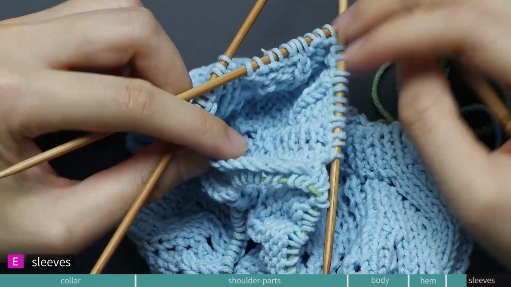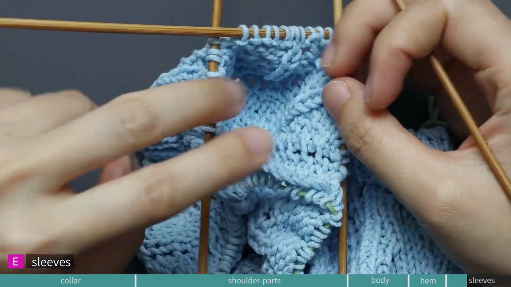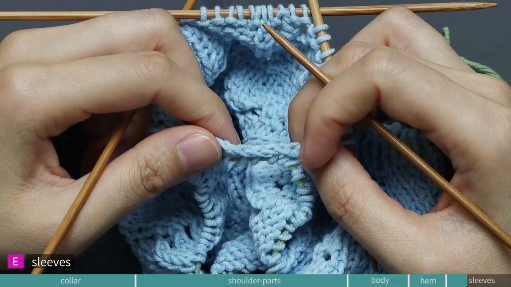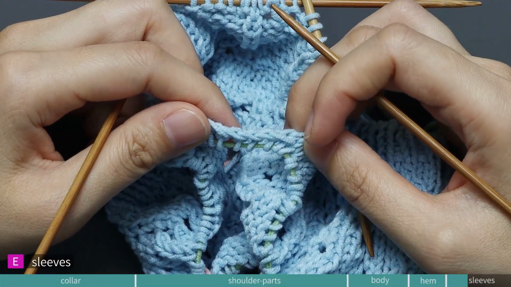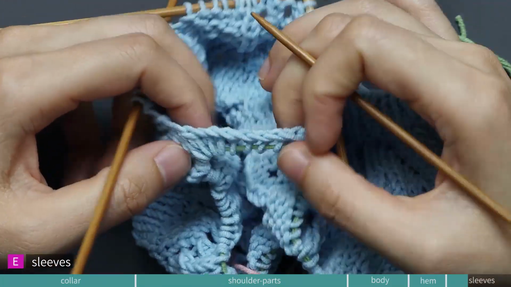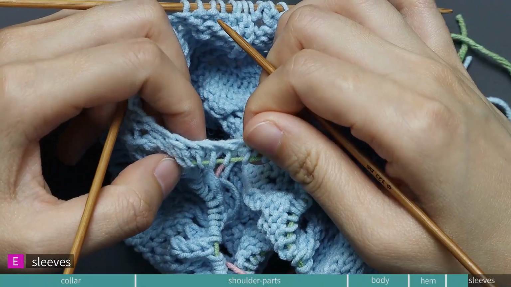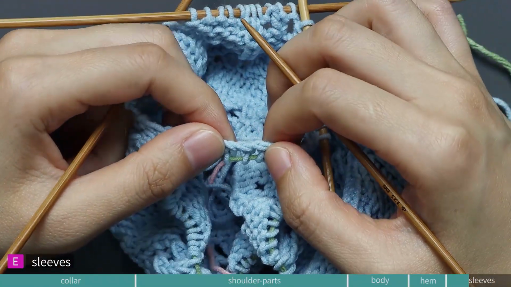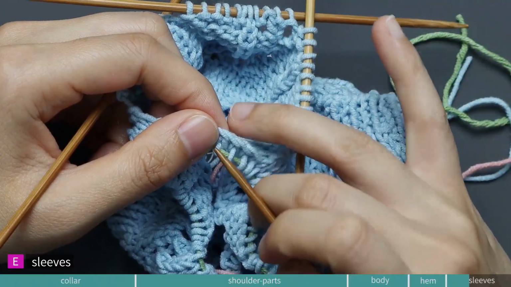Next, we'll discuss the sleeves for the large size. After evenly dividing the loops onto 3 needles, you will need to increase stitches from the underarm position. Pick up the corresponding number of stitches. I'll demonstrate the method again using a small sample. Start picking up stitches from the 1 stitch at the center. Begin the process of picking up stitches here.